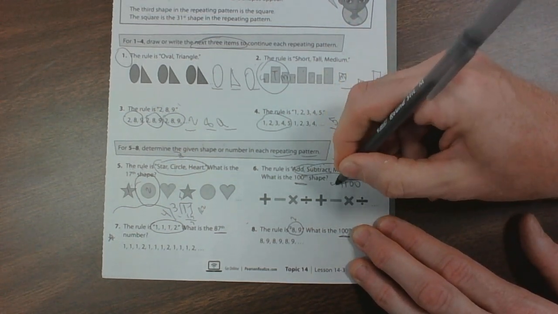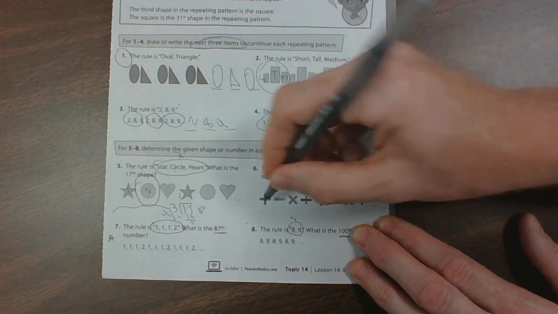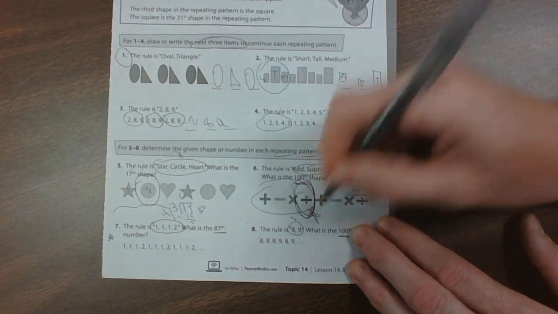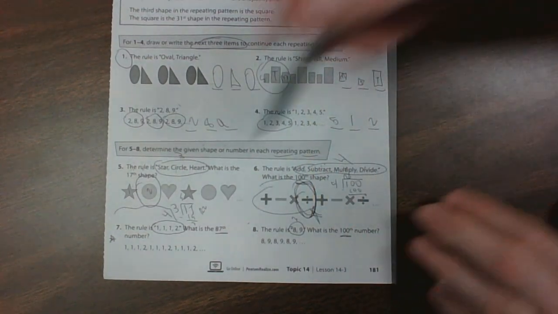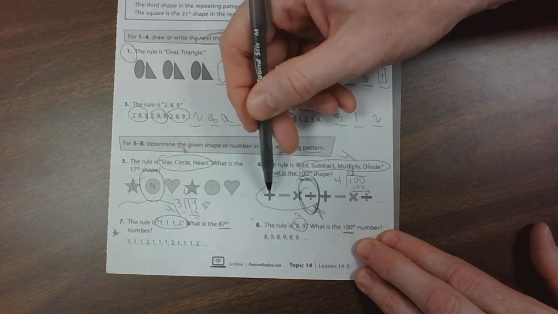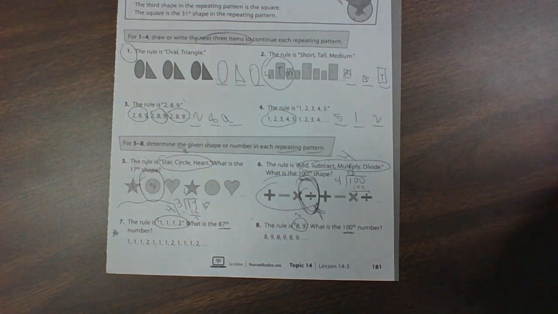Okay, so we take the 100th place. There's 4 shapes. We get 25. Is there a remainder? No remainder, so it's going to be the last shape in the box, so it's going to be division. See that? If it was a remainder 1, it would be add. If it was a remainder 2, subtract. If it was a remainder 3, multiply, because it's first, second, third, fourth shapes. Got me? All right. Woo!